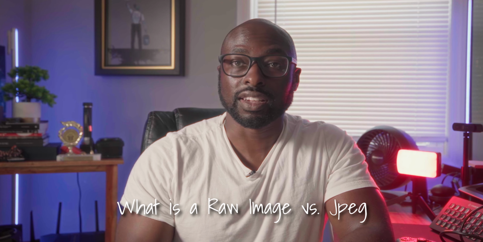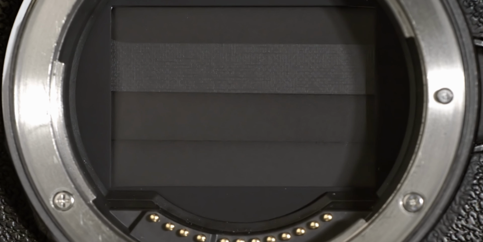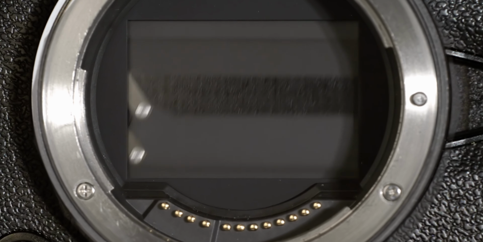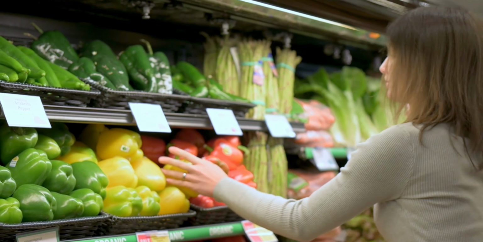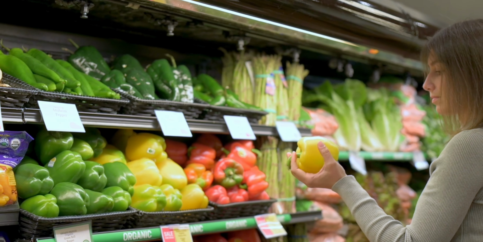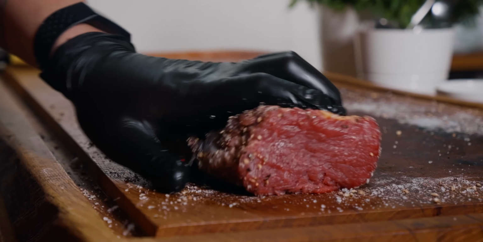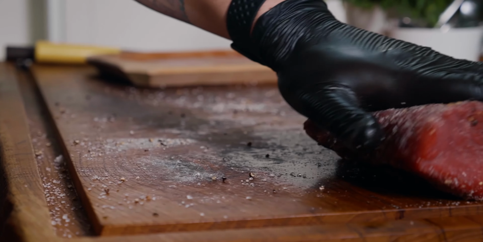Now let's start with the basics. When your camera captures an image, it collects data from the sensor. A RAW file is that data unprocessed, untouched, and uncompressed. It contains everything the sensor saw. A RAW file is like bringing home all the ingredients from the grocery store, untouched. You've got everything, the full apple, the whole bag of flour, the raw chicken, it's all there. You still need to cook and season it yourself, but you get complete control over the final dish.